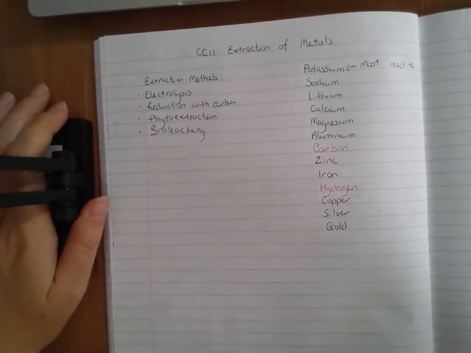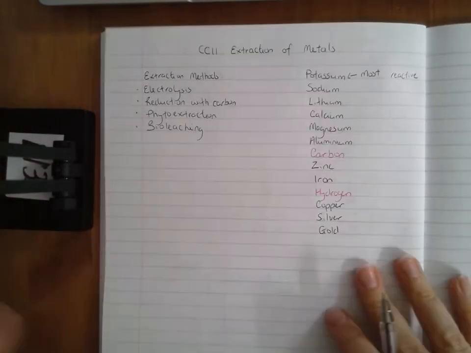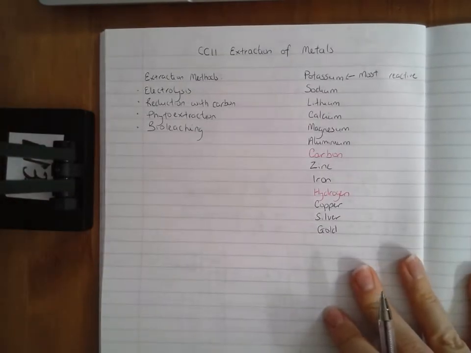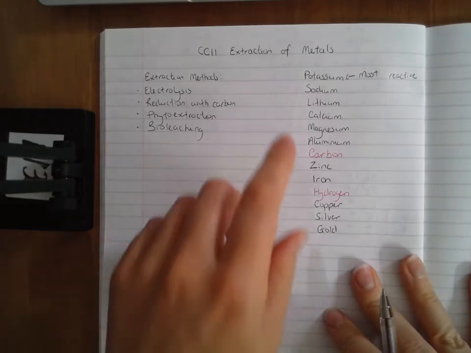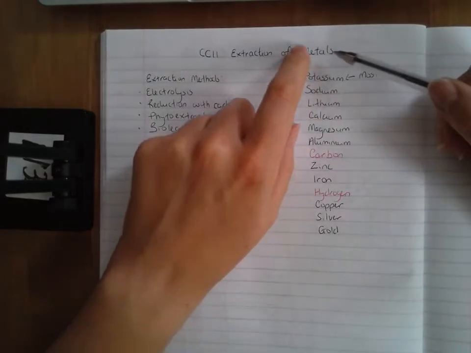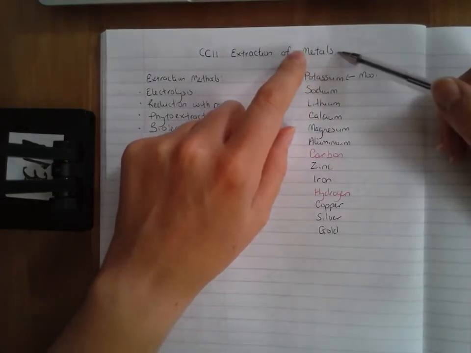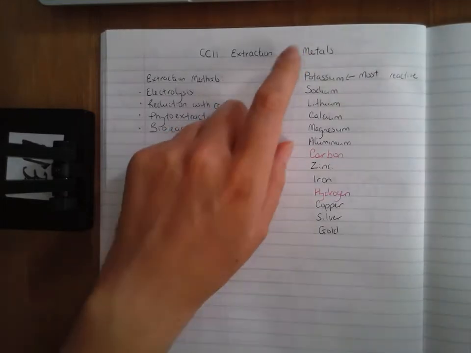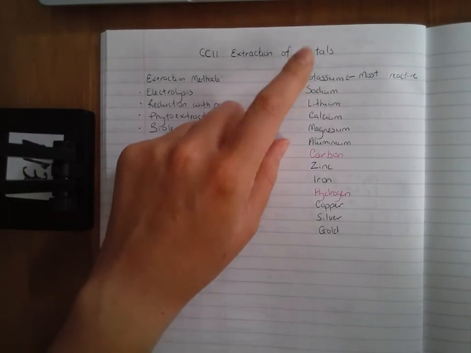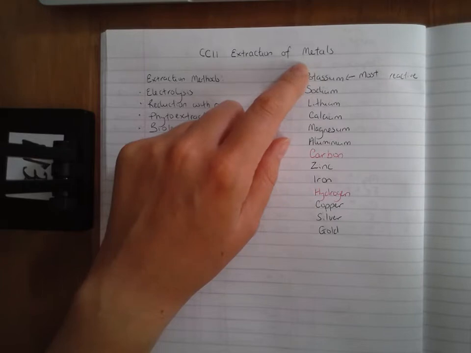Okay, so in this video we're going to look at CC11, which deals with metals, the reactivity of metals, and how they are extracted. What we have to remember when we're talking about metals is they're not made in the lab. They do all occur naturally. But metals are reactive and they will react with the other elements around them, which means when you find them, you're not going to find them as the pure metal. They will already have reacted with the other elements around them.